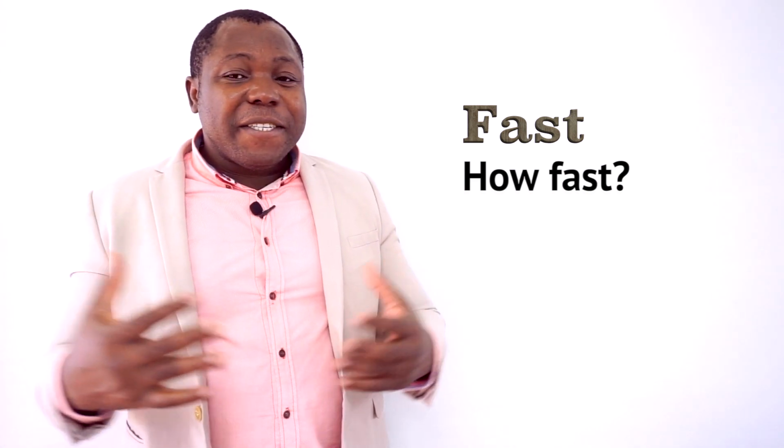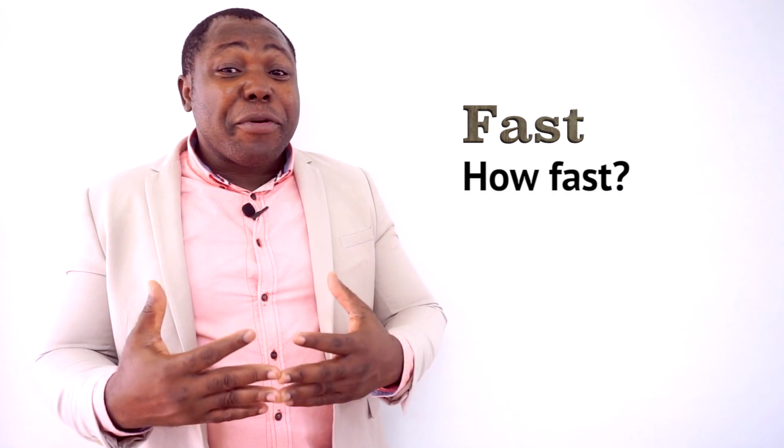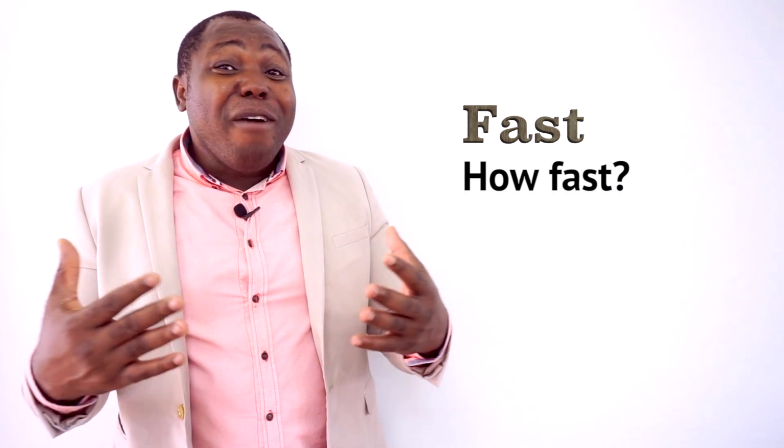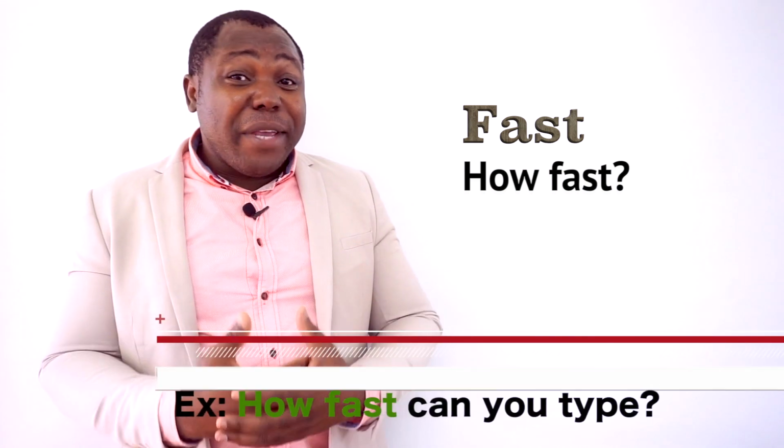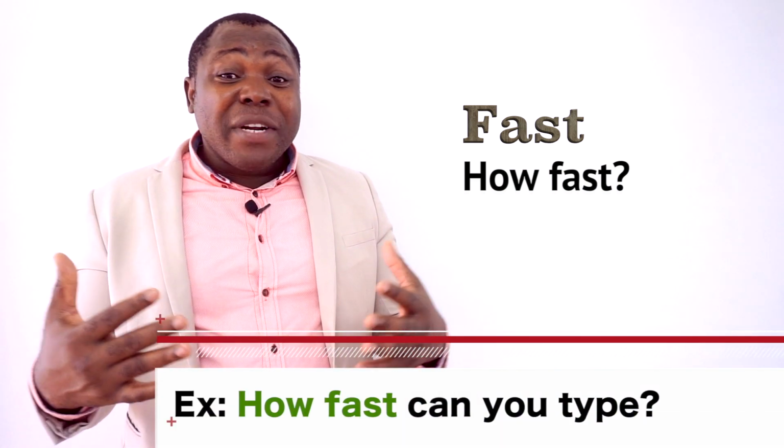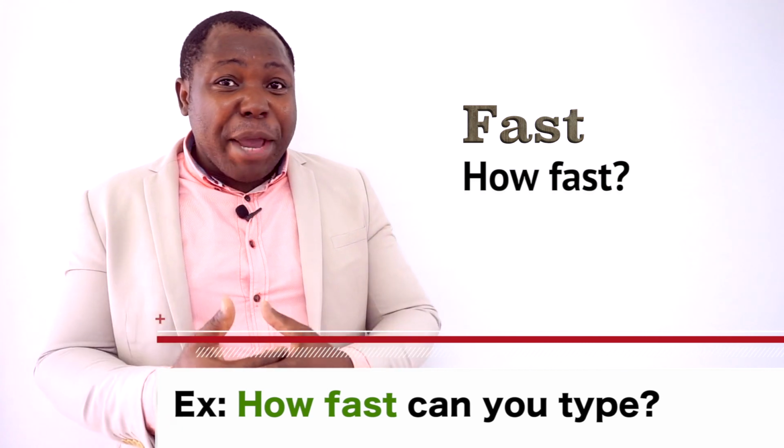And fast. How fast? Used when talking about speed of people and things. And also, we can use how fast to describe abilities. For example, how fast can you type?